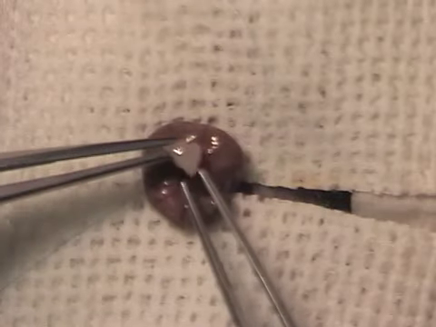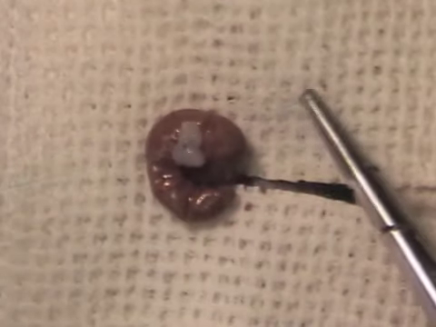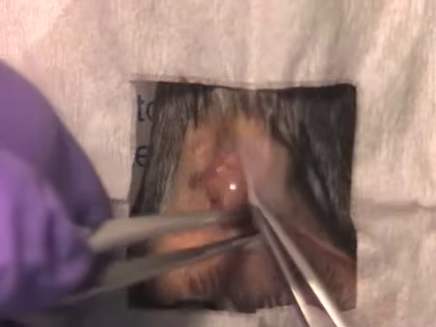Today, I'm going to show you how to establish an orthotopic mouse model of colorectal cancer. This model is useful for studying the natural progression of colorectal cancer and for testing new therapeutic agents against colorectal cancer. This is in contrast to the traditional subcutaneous tumor model.